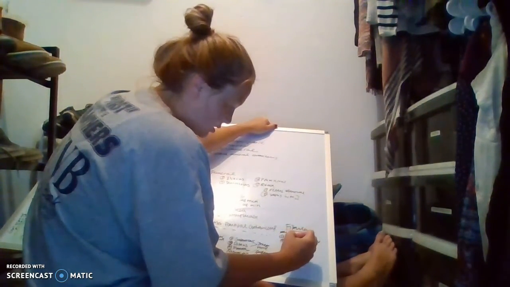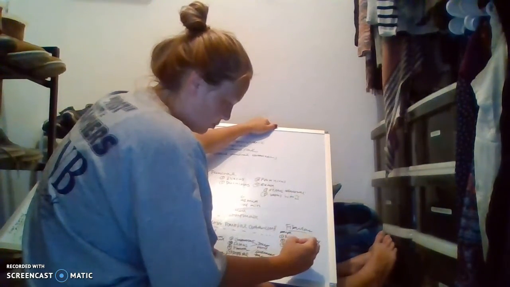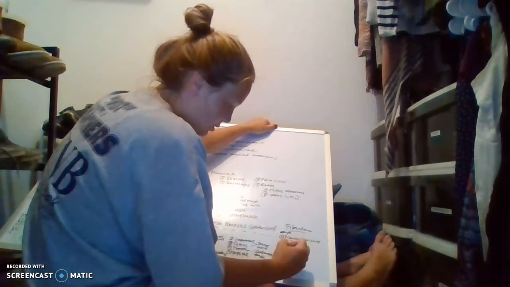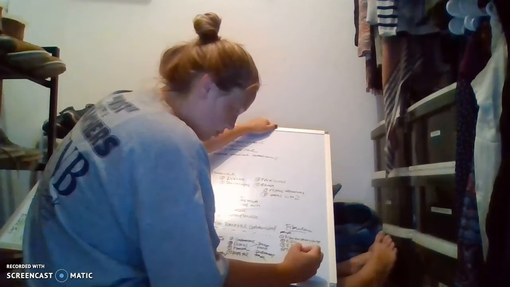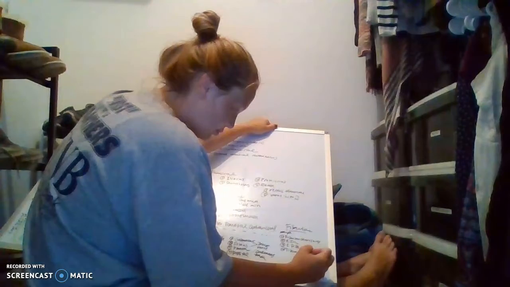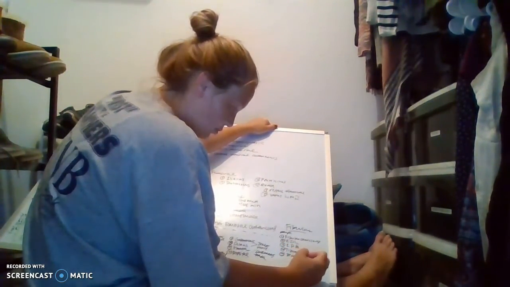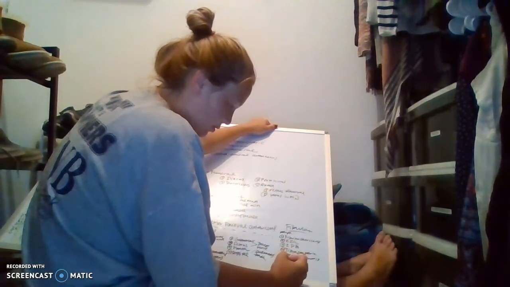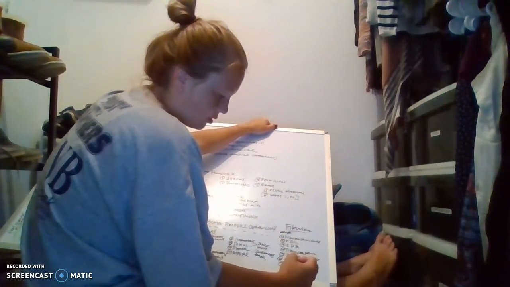We have our extensor digitorum longus, extensor digitorum brevis, our tibialis anterior, our biceps femoris, and then our two easy ones to finish it off, our extensor hallucis longus and our extensor hallucis brevis.